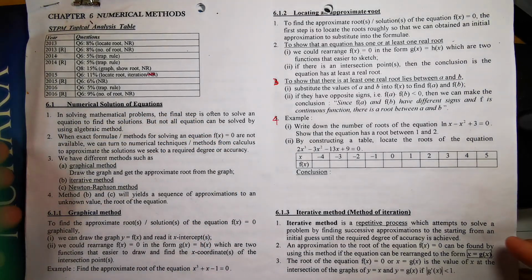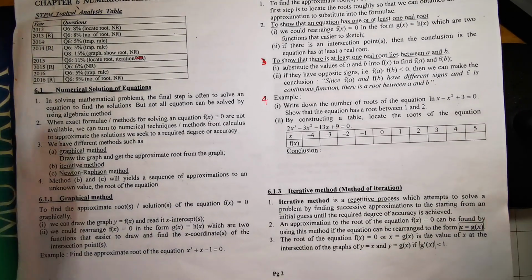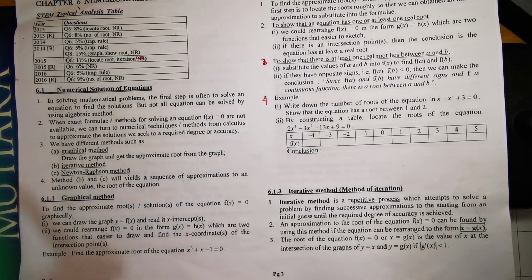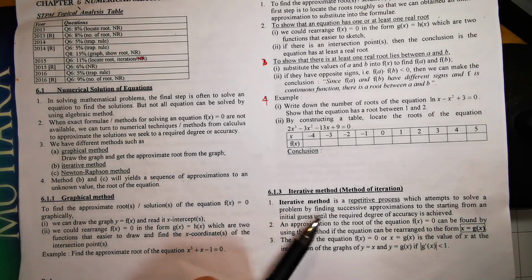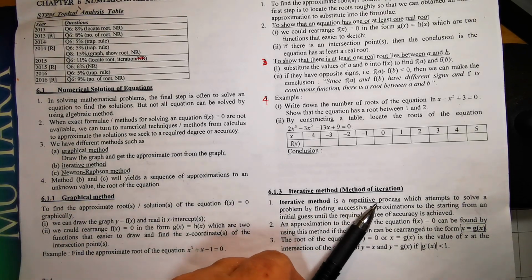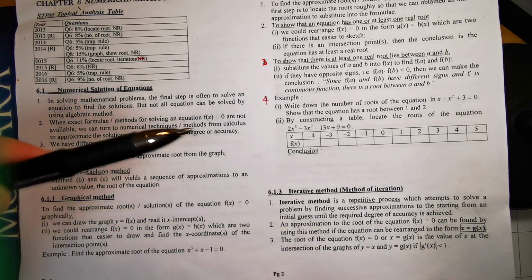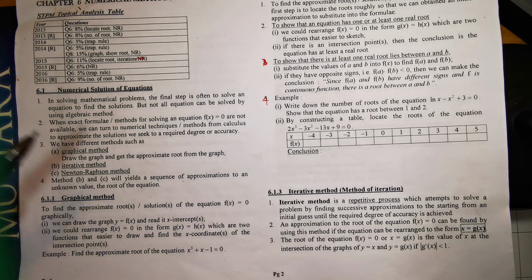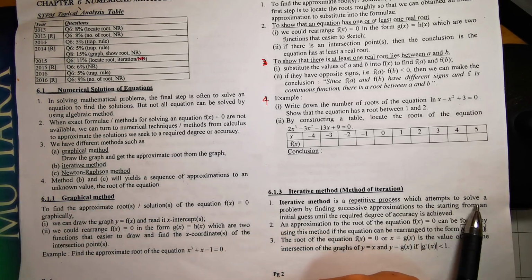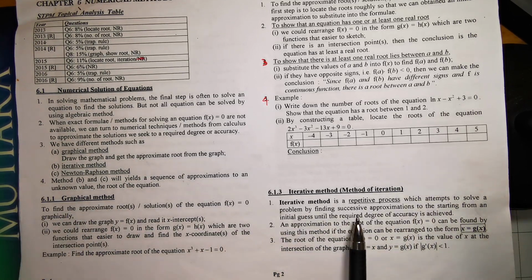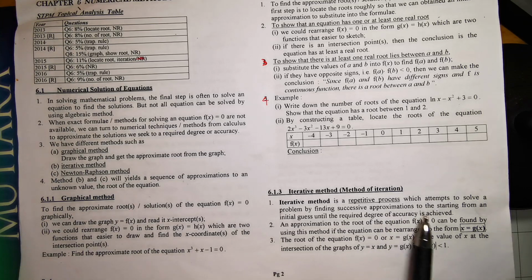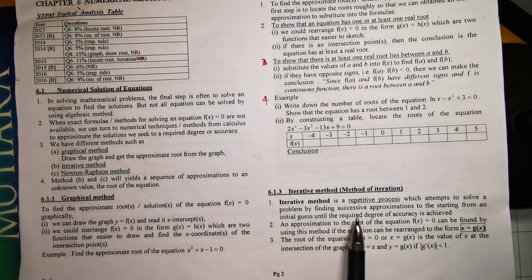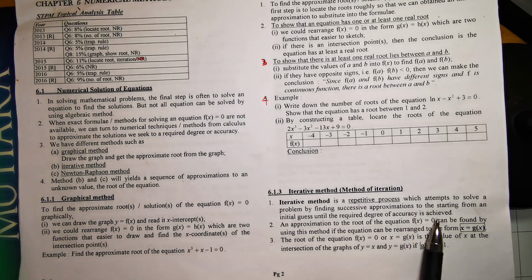Okay, so today we will see what is iterative method, or we call it method of iteration. Iterative method is a repetitive process. It means we repeat the same calculation by using the same formula, which attempts to solve a problem by finding successive approximations, starting from an initial guess, until the required degree of accuracy is achieved.